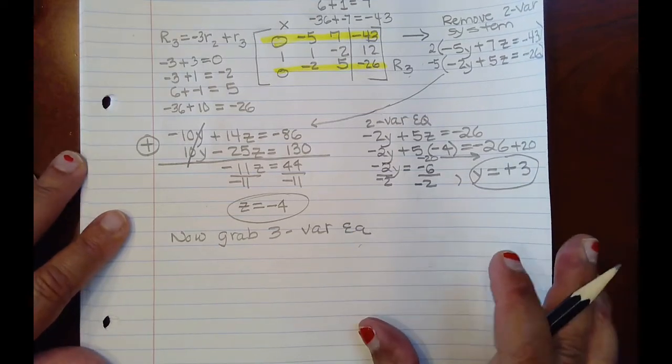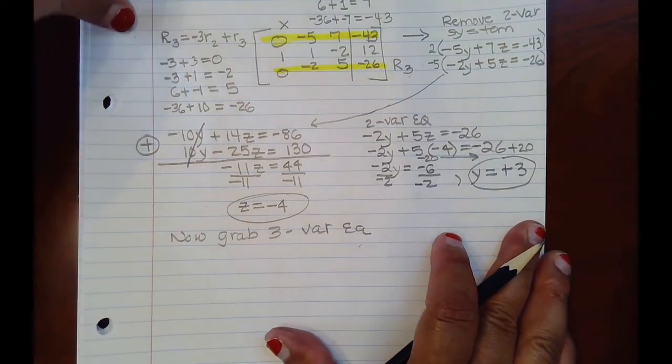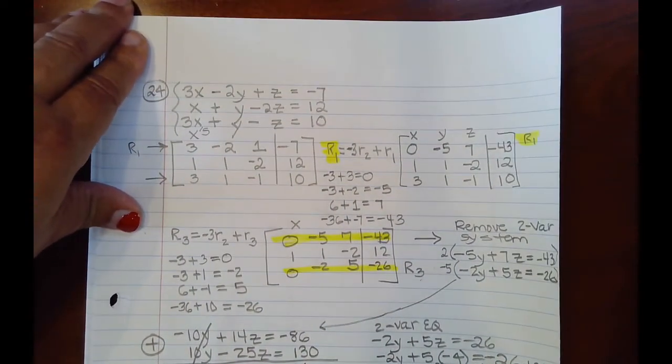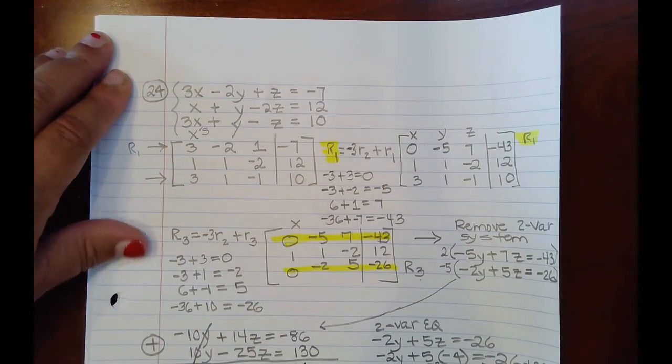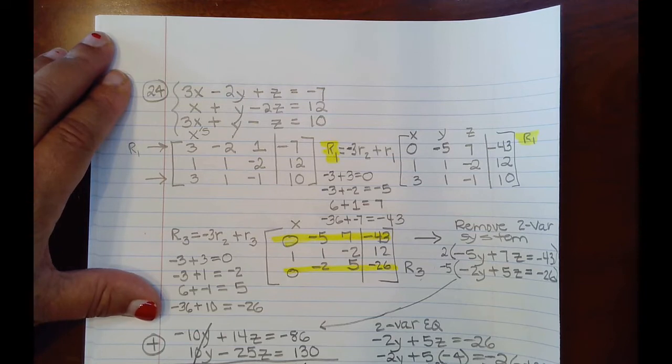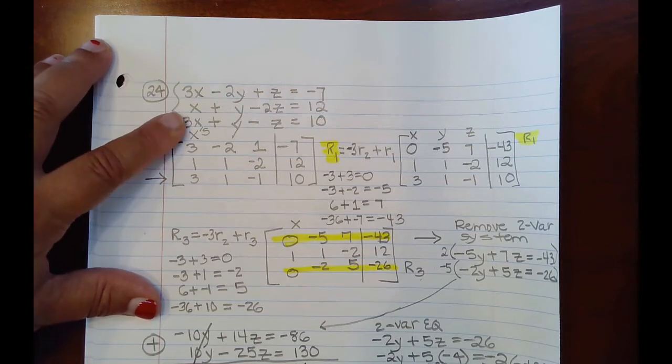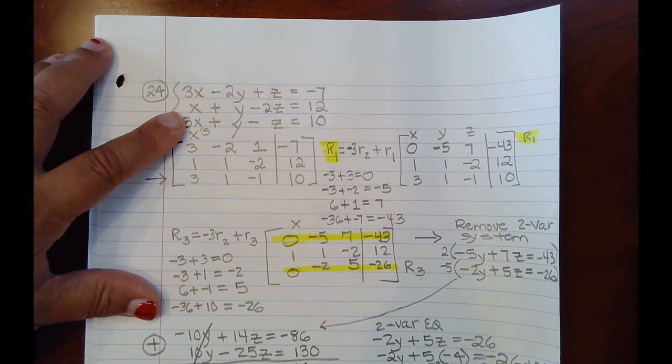I need something with an x in it. So if I come to the main system here that I started with, I think I'm going to use equation 2. So that would be x plus y minus 2z is equal to 12.